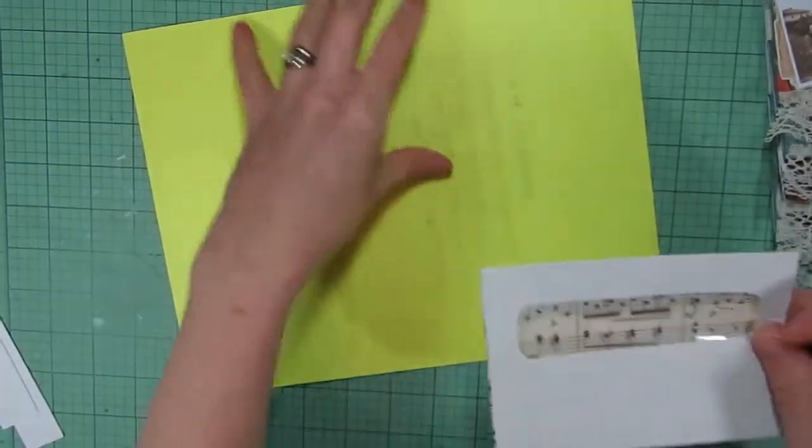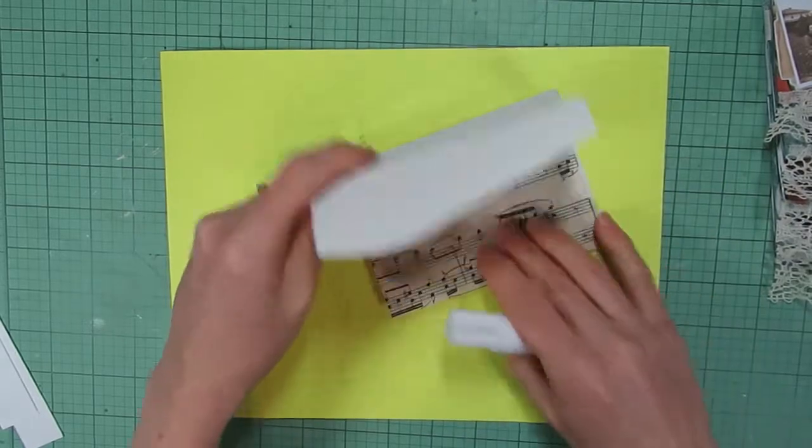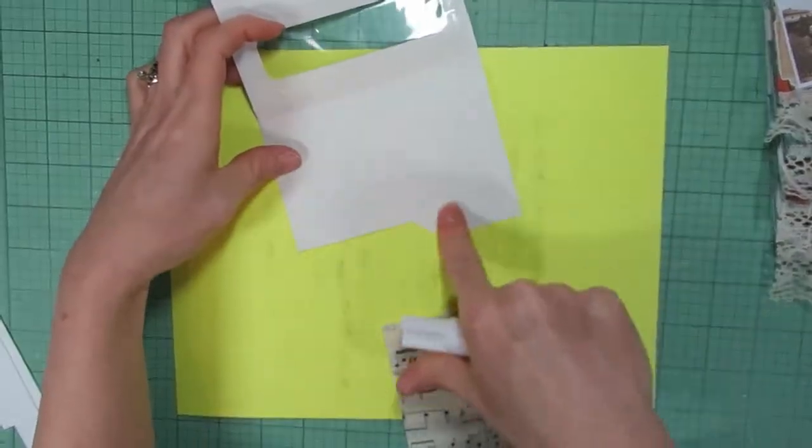And so I'm just going to grab a scratch piece of paper and a glue stick, and I'm going to go ahead and glue this down to the bottom right here.